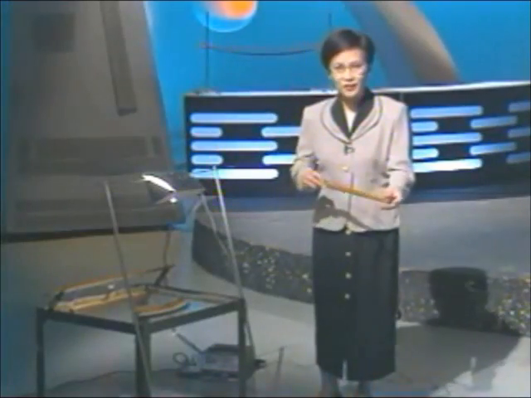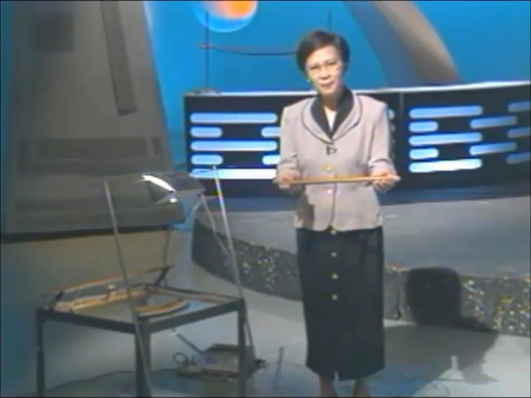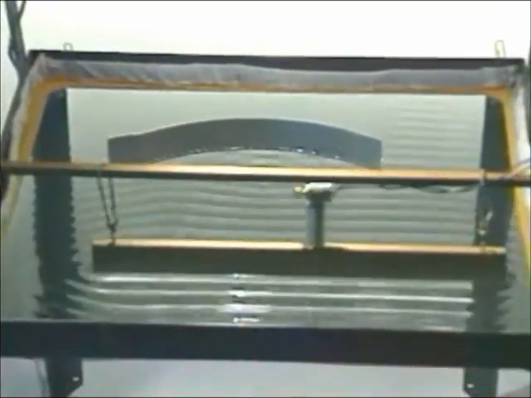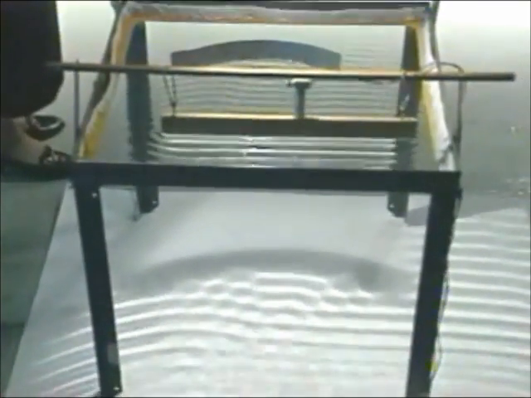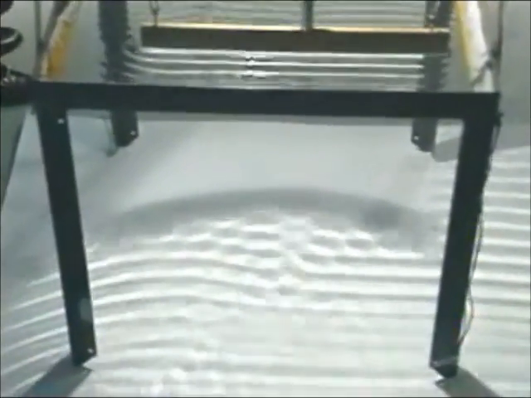Now, let us use a curved barrier as shown here instead of a straight one like this. What happens to the incident waves after hitting the barrier? The pattern that you see results from the law of reflection. The reflected waves converge to a single point, the focus, in accordance with the law of reflection. What happens to waves when they pass through the boundary between two media? To find out, we will perform some experiments right after we return from this short break. Don't go away.